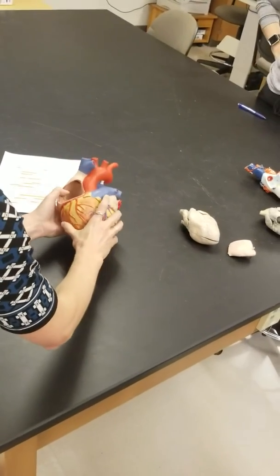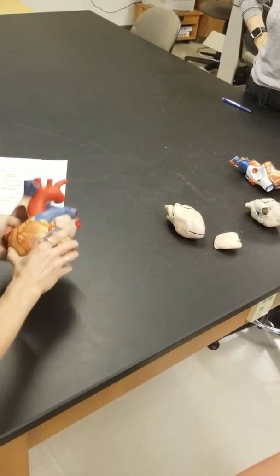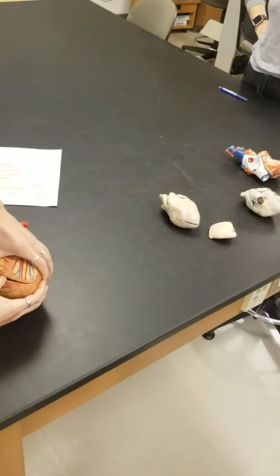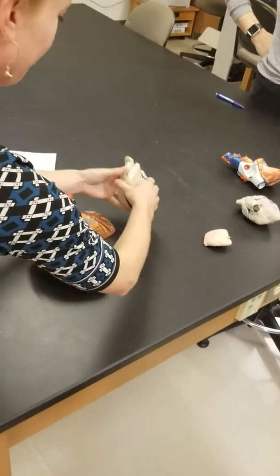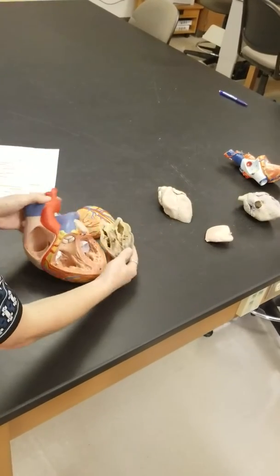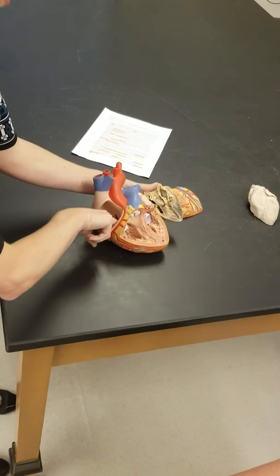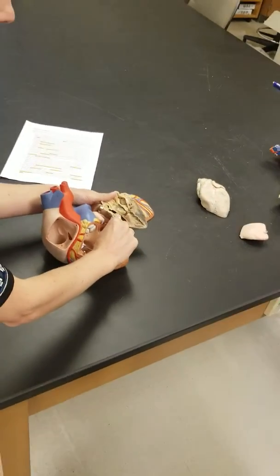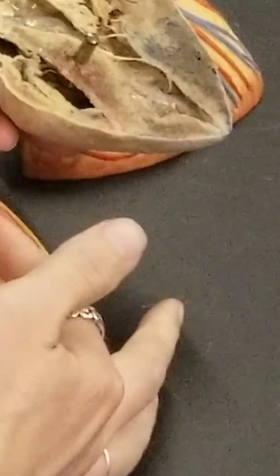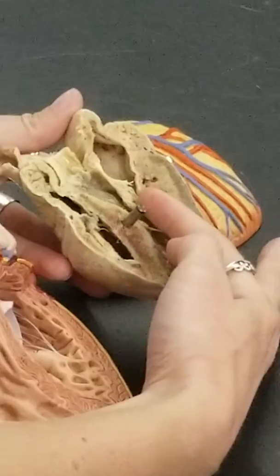Okay, so if we look at valves now, we can see some of the valves here. So these are AV valves. The one on the right here is the tricuspid valve. The one on the left here is going to be the bicuspid or mitral valve. So here's the bicuspid mitral valve right here.